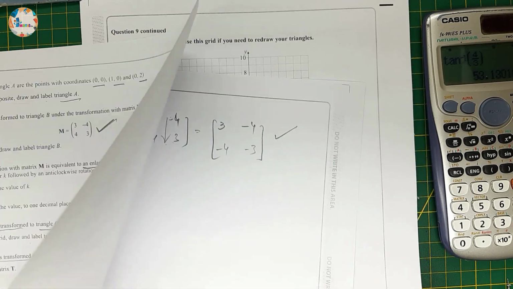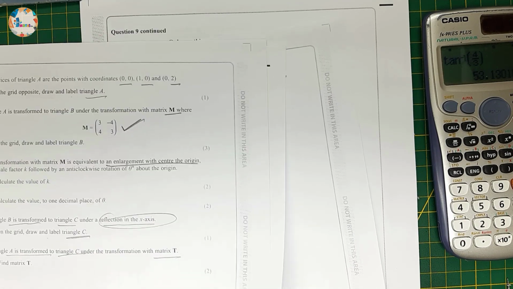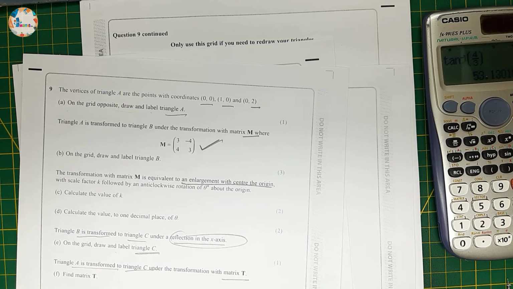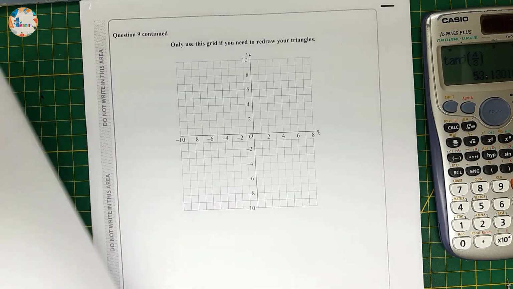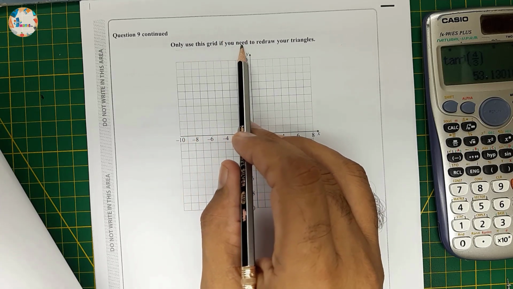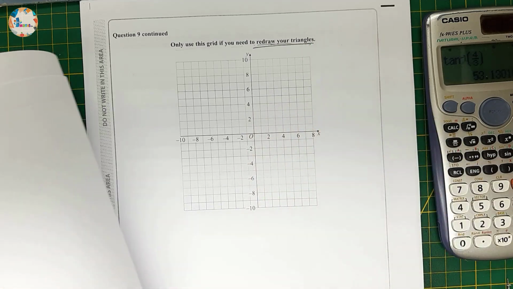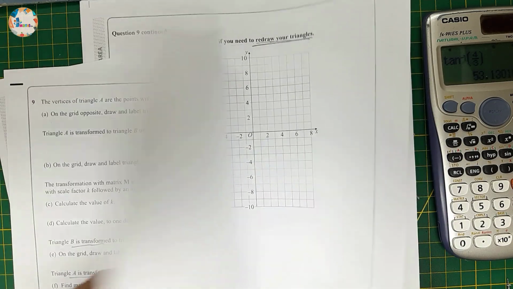Now this one is basically done. So this drawing, basically they have provided this additional grid. Only use this grid if you need to redraw your triangles. So we don't need this one, so I'm just skipping this page.